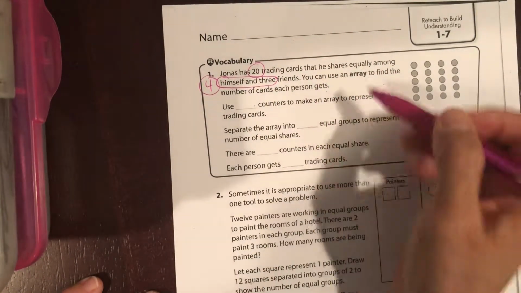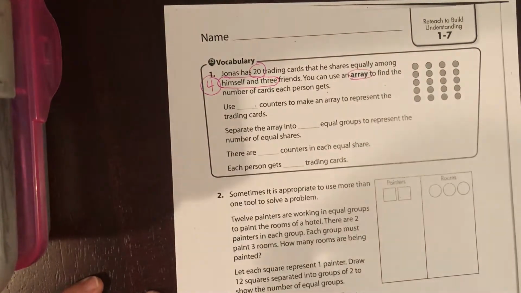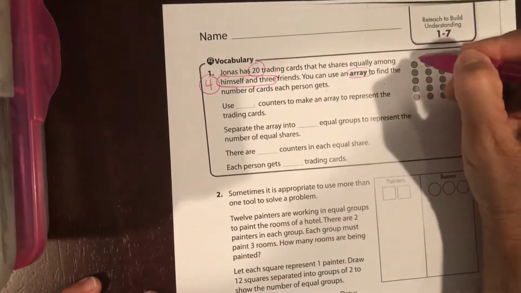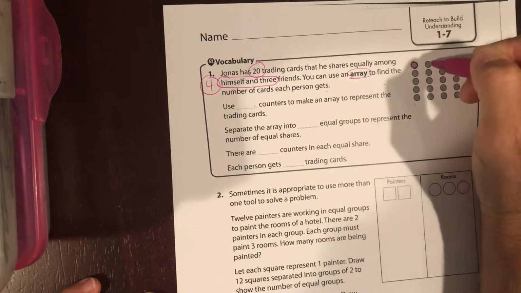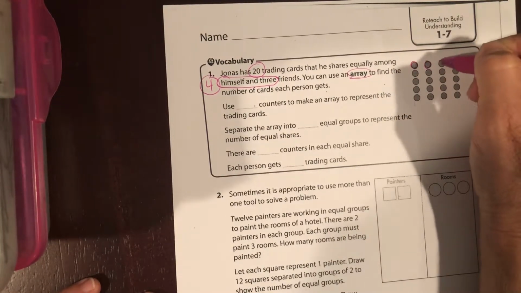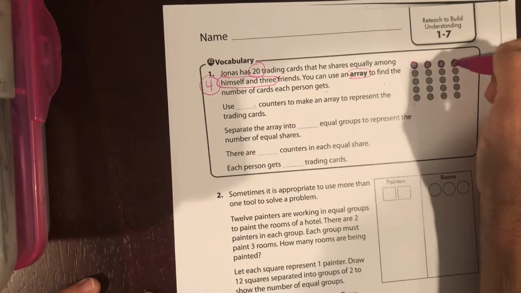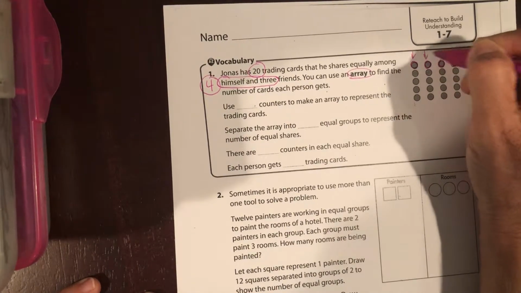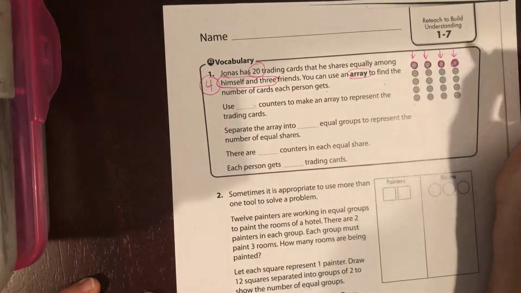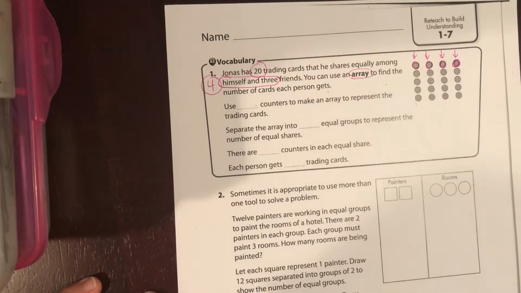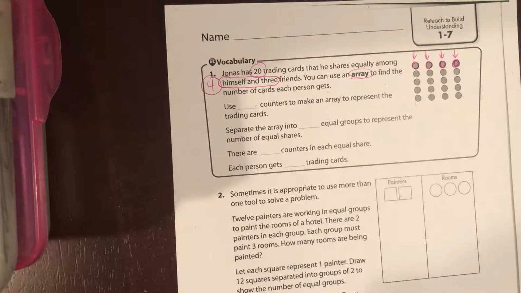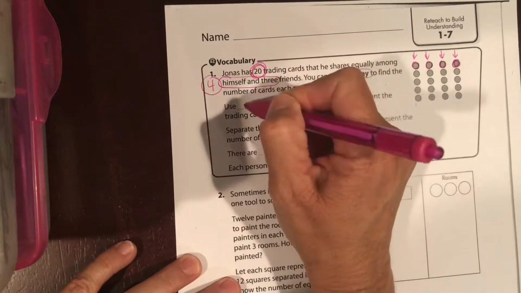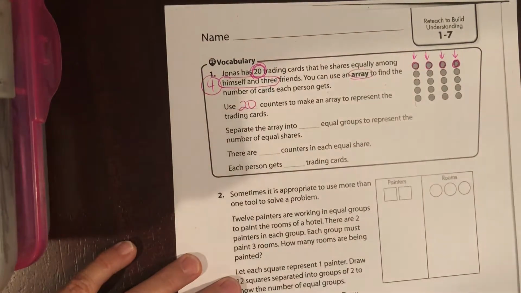Okay, so they want us to use an array to find the number of cards each person gets. So here's Jonas, Jonas's group is right here. And then here's 1 friend, 2 friends, and 3 friends. So the groups are going down like this. If we want to use counters to figure it out, how many counters should we start out with? 20, right? That's the number. Each counter is a trading card.